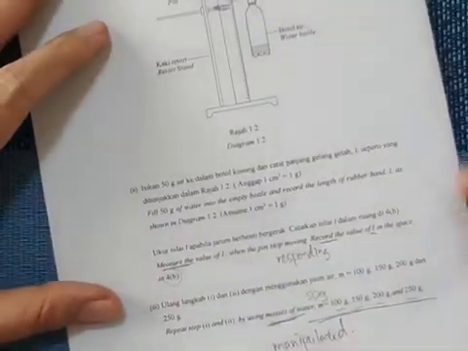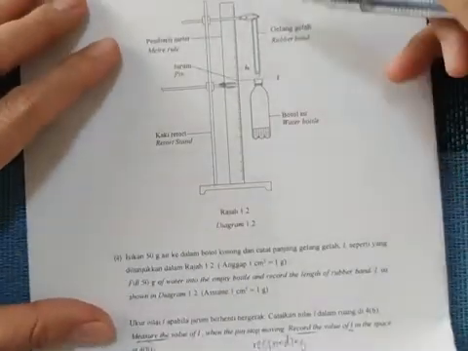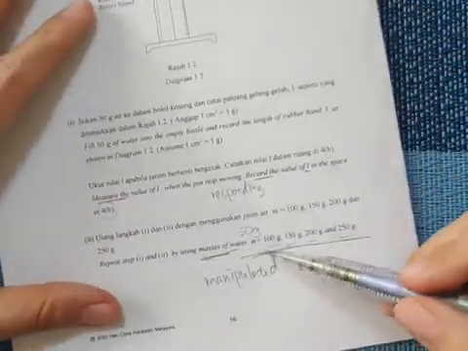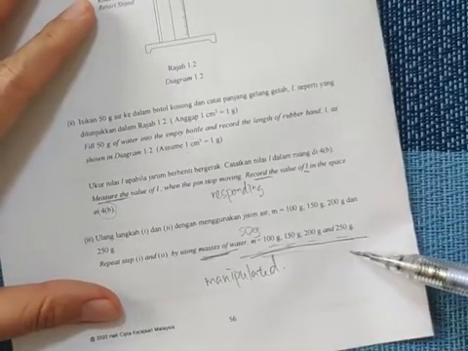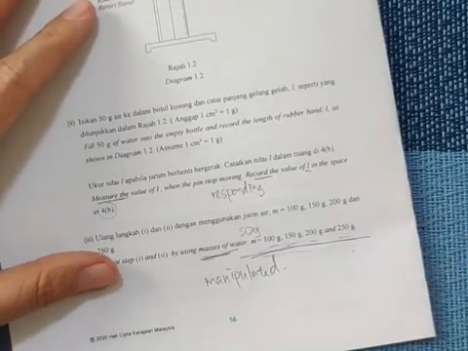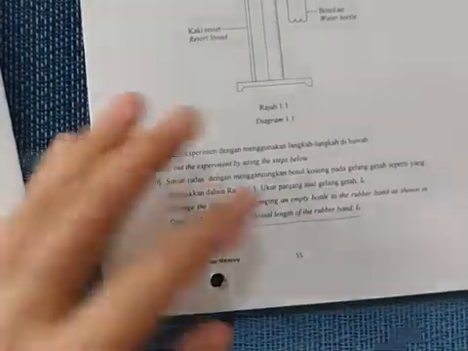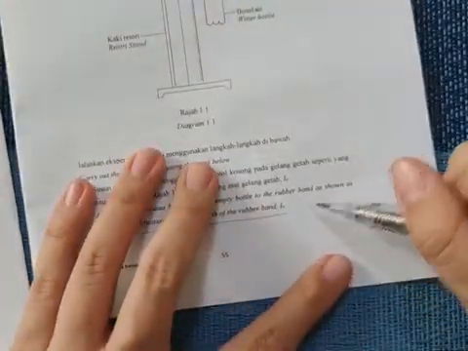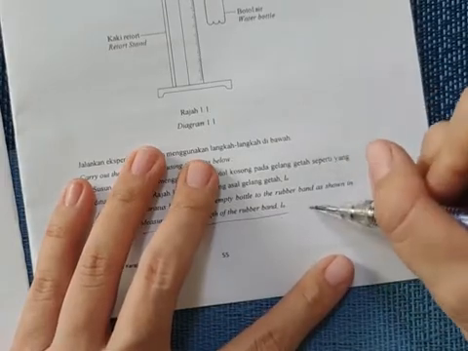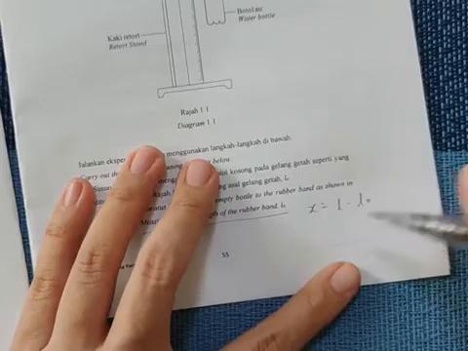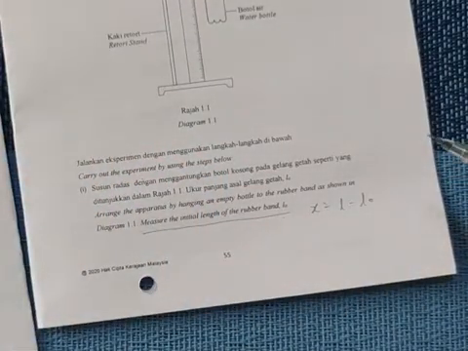The L is the L that you get from your measurements after you use different values of M. Then the L naught is the one that you measured from the beginning. So you get X equals L minus L naught. You calculate for 5 different masses.